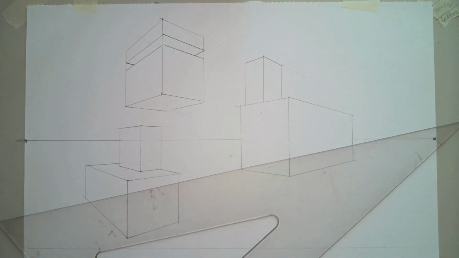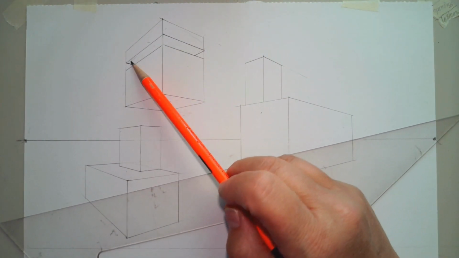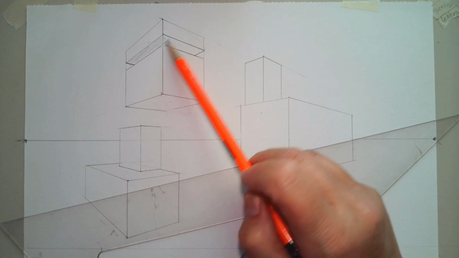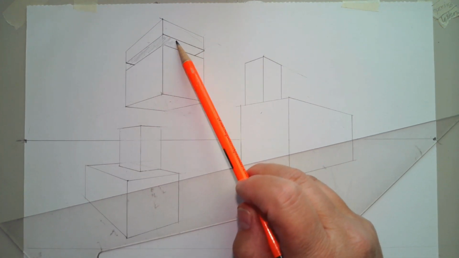But there you go. So now this whole area under here, and you don't have to shade it in, but you can if it helps you.